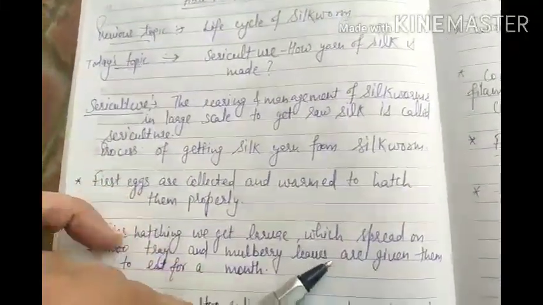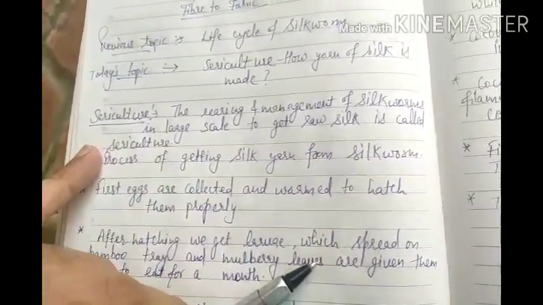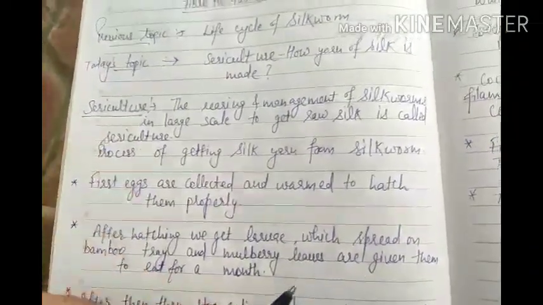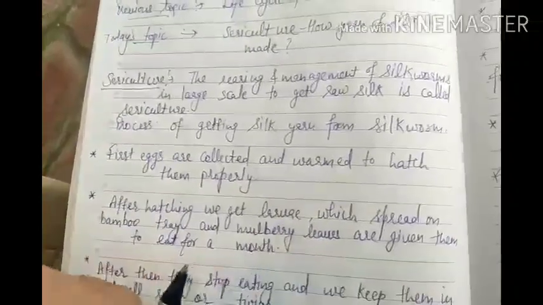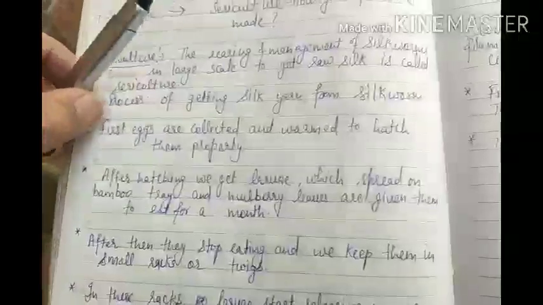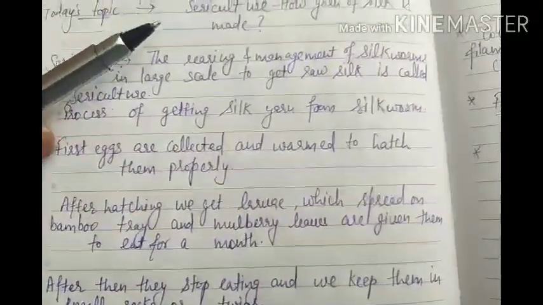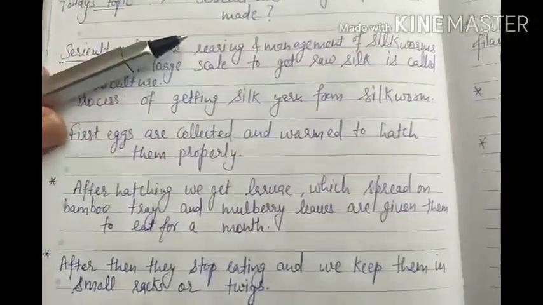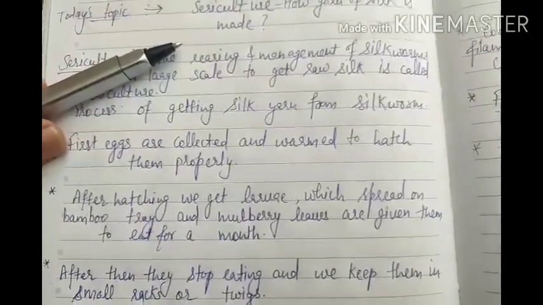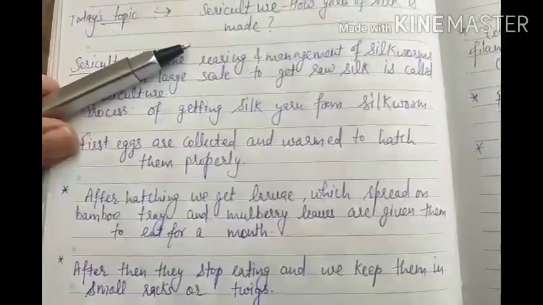So they feel that they are on a tree, and then they eat those mulberry leaves. They even eat 3000 times more than their weight. Those larvae eat these mulberry leaves continuously for about a month. By eating they grow very well. They increase their size, and they also change their color, becoming whitish.